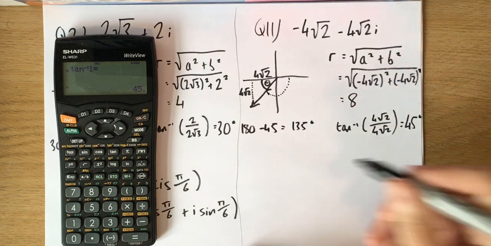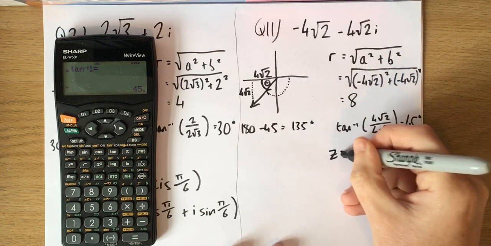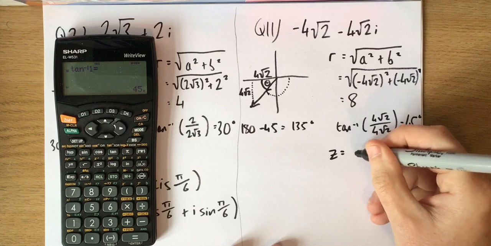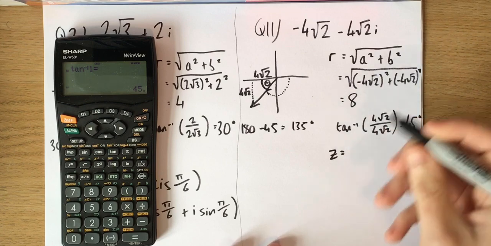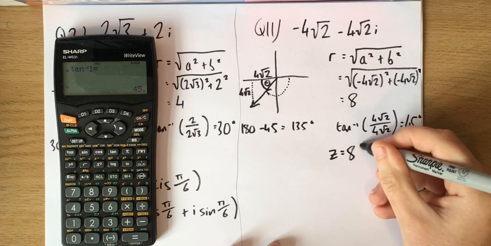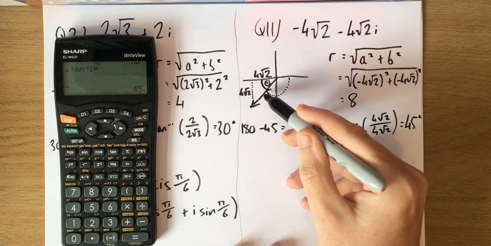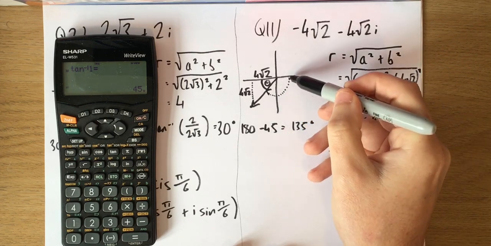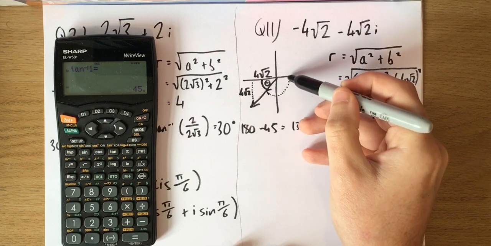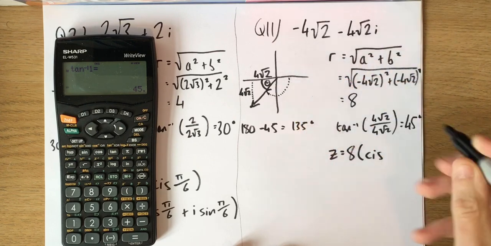So in degrees mode, my complex number is r cis that angle, so 8 times the cis of minus 135. Okay, so when you're going down here, you're going to have a negative angle measured from here.